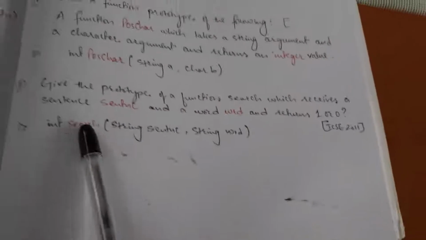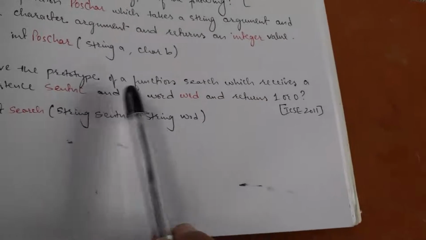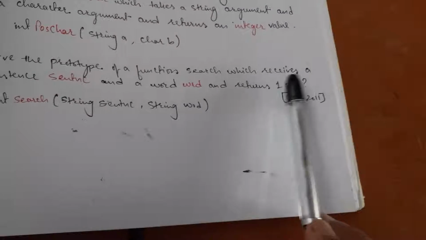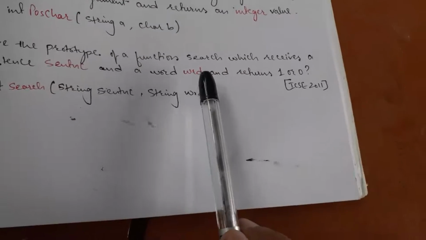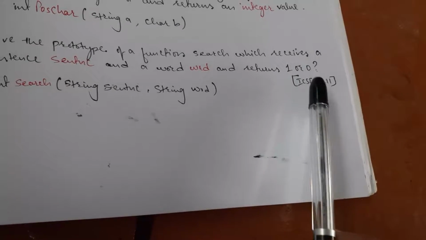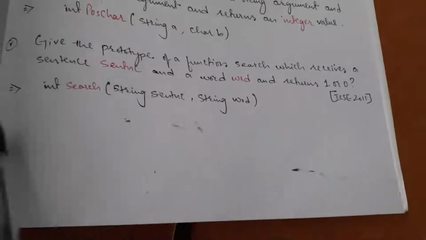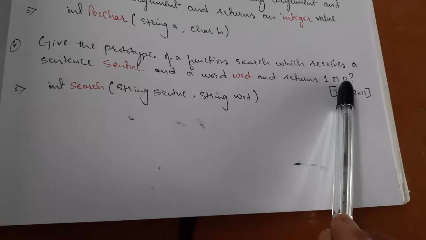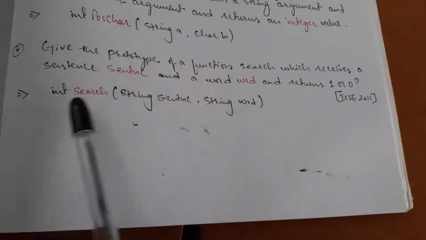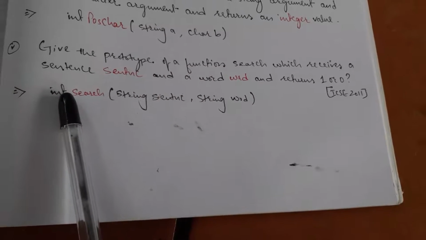And the last question is: give the prototype of a function search which receives a sentence SENTNC and a word WRD and returns 1 or 0. Year 2011. So for this one, the method prototype that we have to write: the return type 1 or 0 means it will be dealing with numbers. int will be the return type.